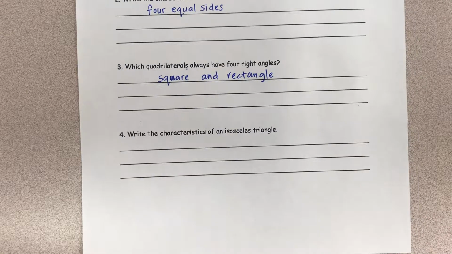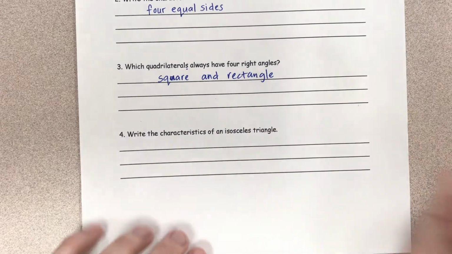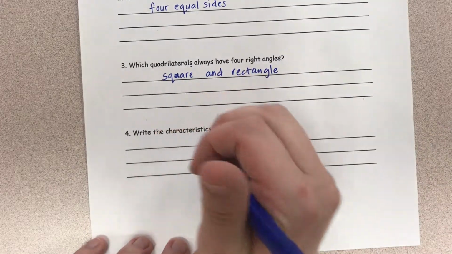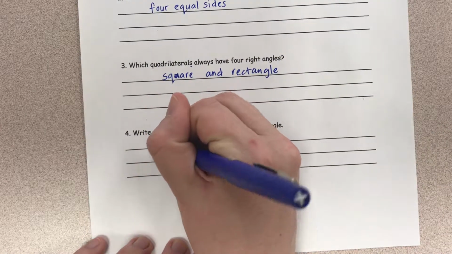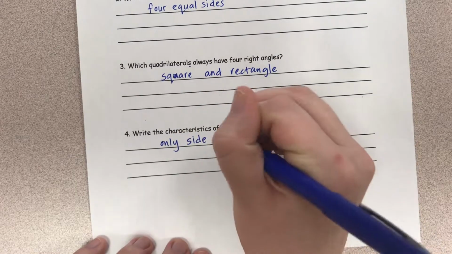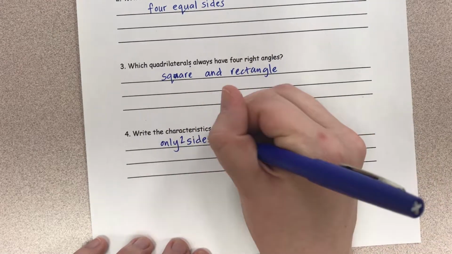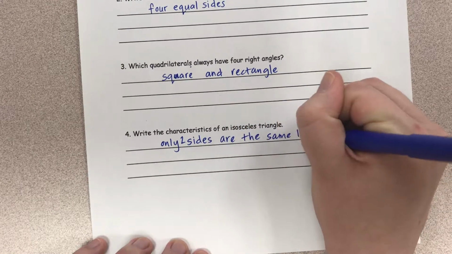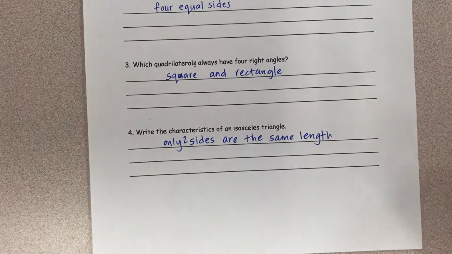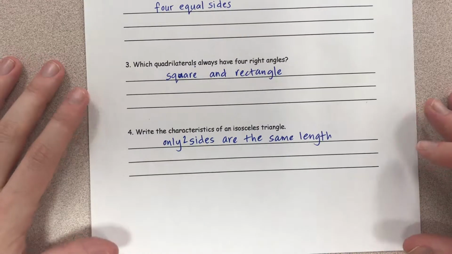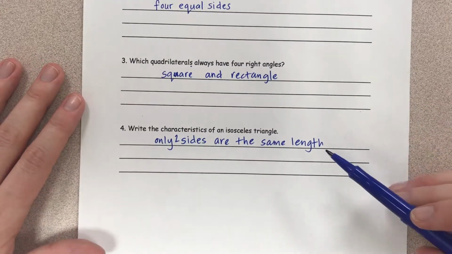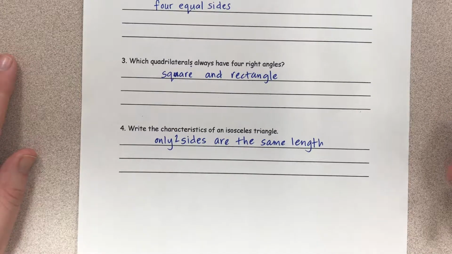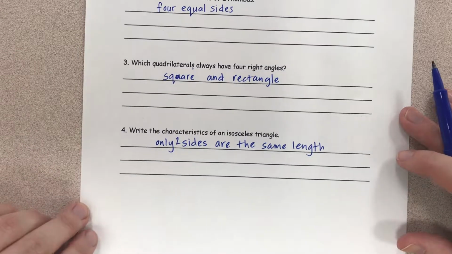And number 4, write the characteristics of an isosceles triangle. The rule for an isosceles triangle is that only two sides are the same length. If none of the sides are the same length, they're all different lengths, that means it's scalene. And if all sides are the same length, it is equilateral. So the isosceles triangle is the category of triangle that only 2 sides are the same length. Okay, so let's go on to the second page.